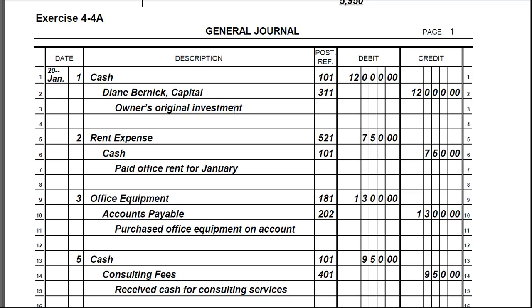On the second, it said she paid office rent. So when I'm going to pay office rent, I don't have to write the January anymore. I just write the second because we're in the same month. Debit rent expense, so I write it first. All my debits go first for $750, and I'll credit cash for $750. Notice the indent and the formatting here. And my explanation is I paid office rent for January. Now the post reference, don't worry about those yet. Right now we're just going to be concentrating on the journal entries.